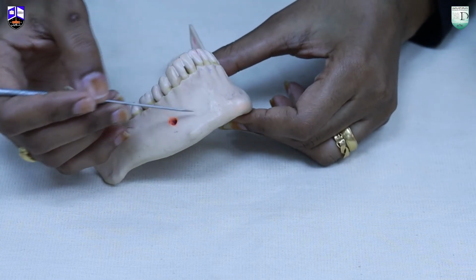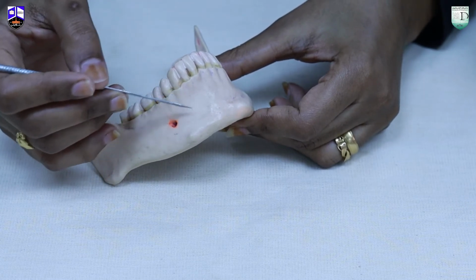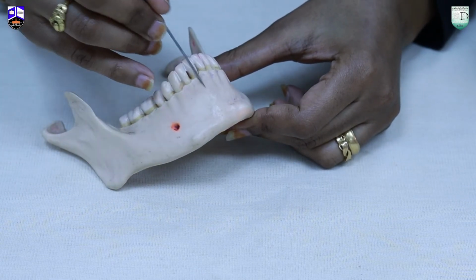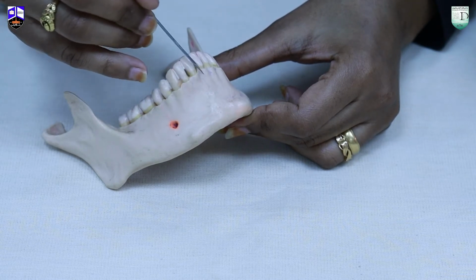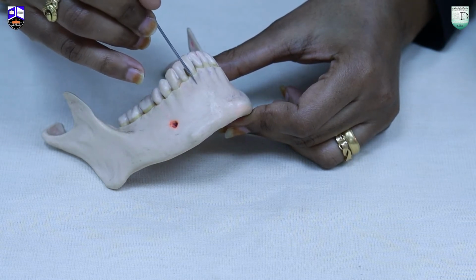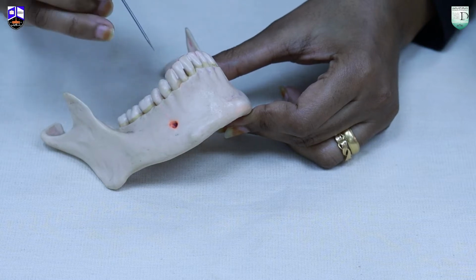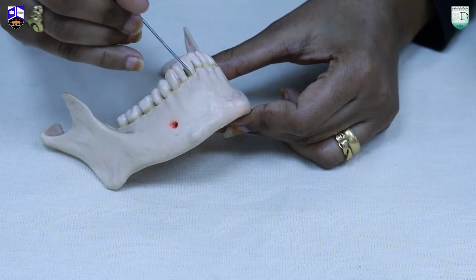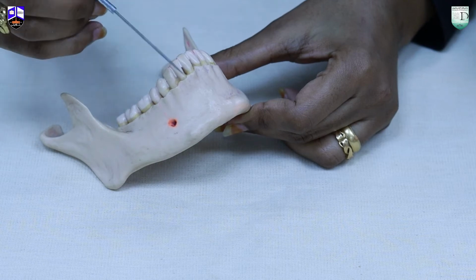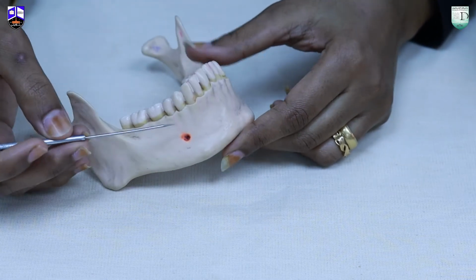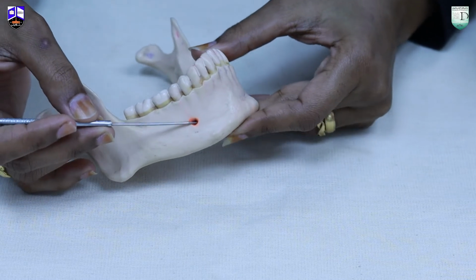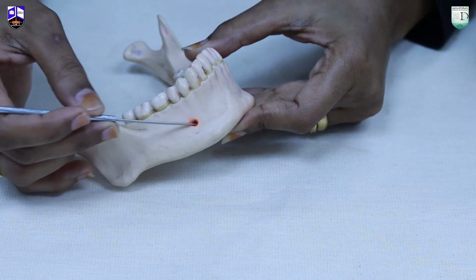Lateral to the mental symphysis, the alveolar process is characterized by the presence of bulgings or ridges and alternating grooves. These are made by the underlying roots of the mandibular teeth. More laterally, the external surface of the body shows a perforation. This is known as the mental foramen.